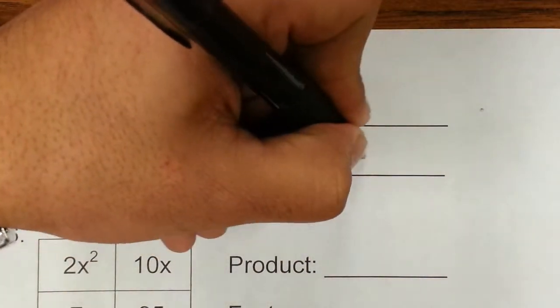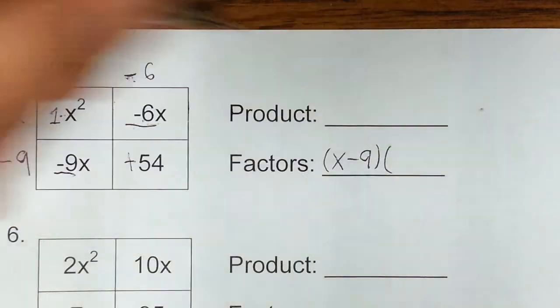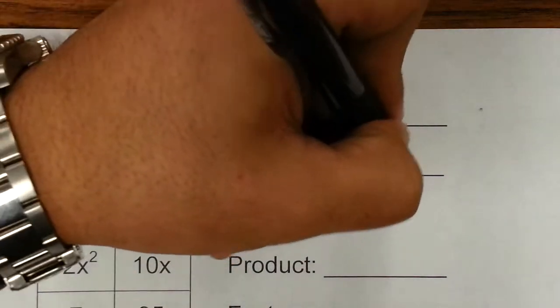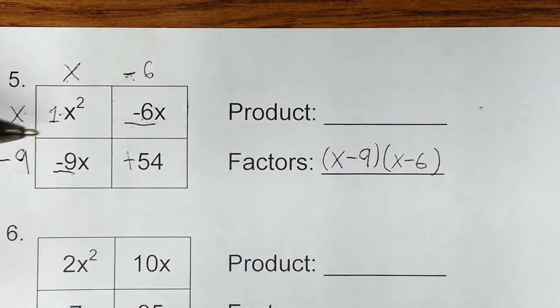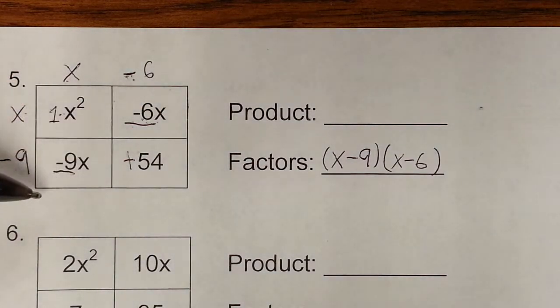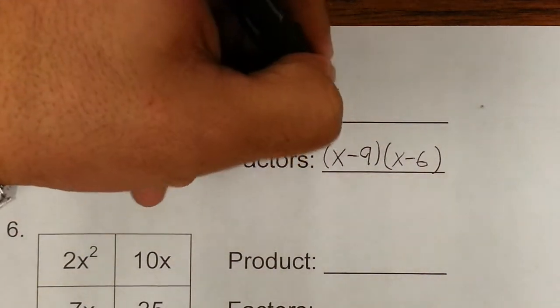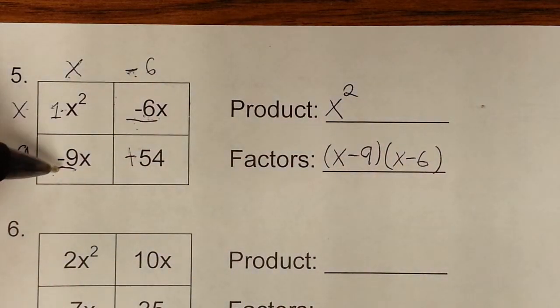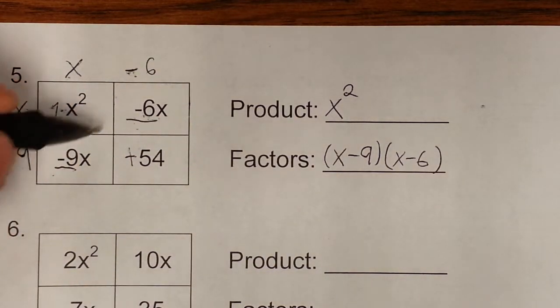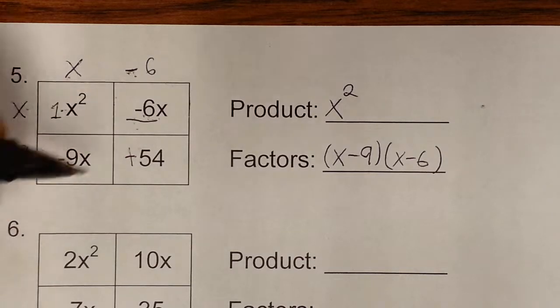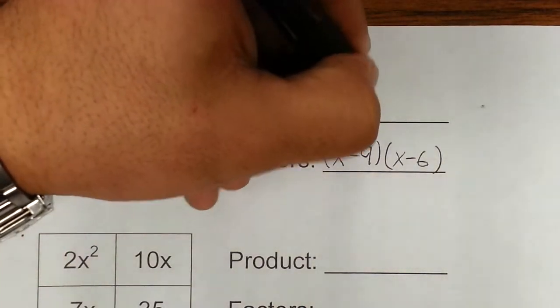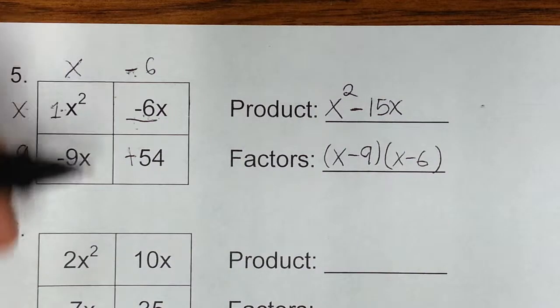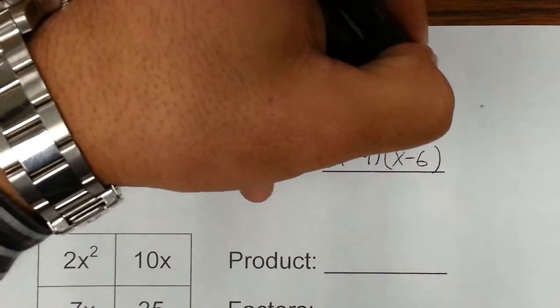So for our factors, we can write x minus 9 and x minus 6. Our product can be obtained by combining any like terms. X squared has no other like terms. Negative 6x and negative 9x. In this case, we have the same signs, so we add the two numbers. 9 plus 6 is 15, and keep the sign. Our sign is negative, so it would be negative 15x, and then a positive 54.